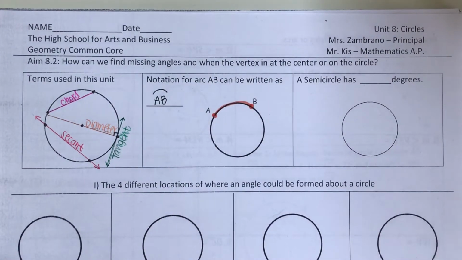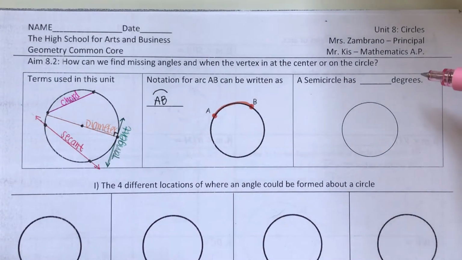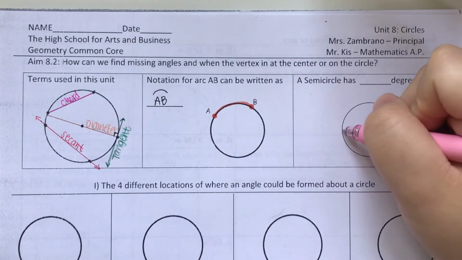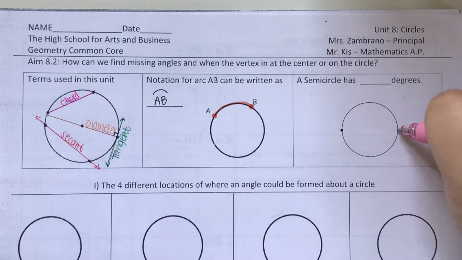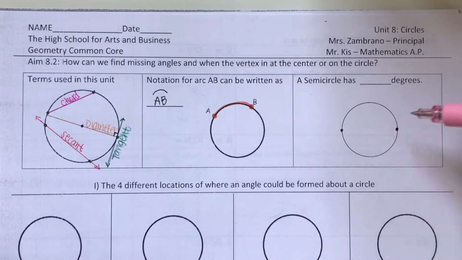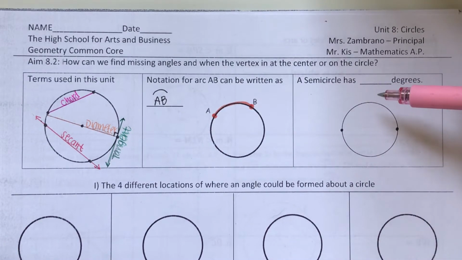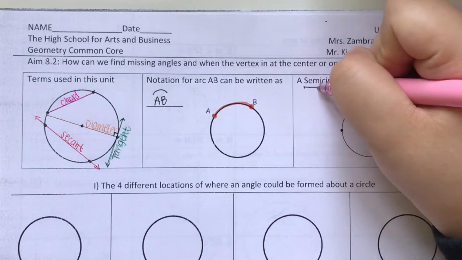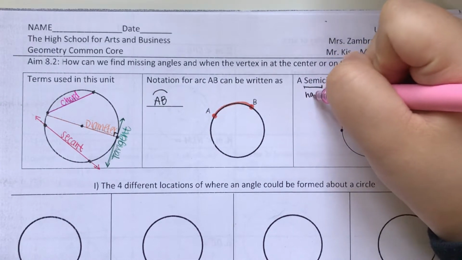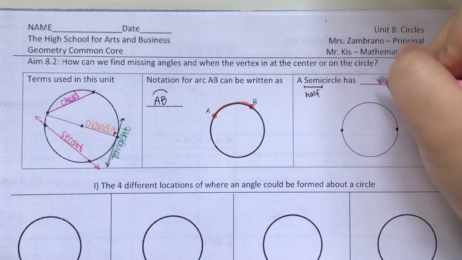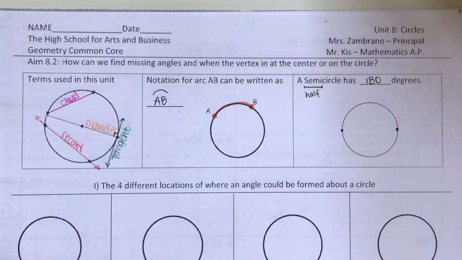That's how we represent arc AB. A semicircle has how many degrees? A circle has 180. My God, I told you guys the answer. Whoopsies. A circle has 360. This bar represents half. So half of a circle, a semicircle, has 180 degrees.